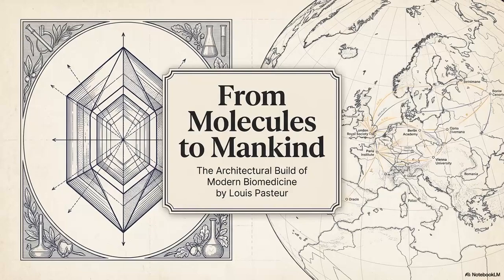To the left, a geometric crystalline schema represents the rigorous, structural precision of molecular research. To the right, an interconnected map of Europe traces the intellectual network linking major scientific hubs such as London, Paris, and Vienna. Together, they illustrate how foundational science scaled into an international institutional framework.